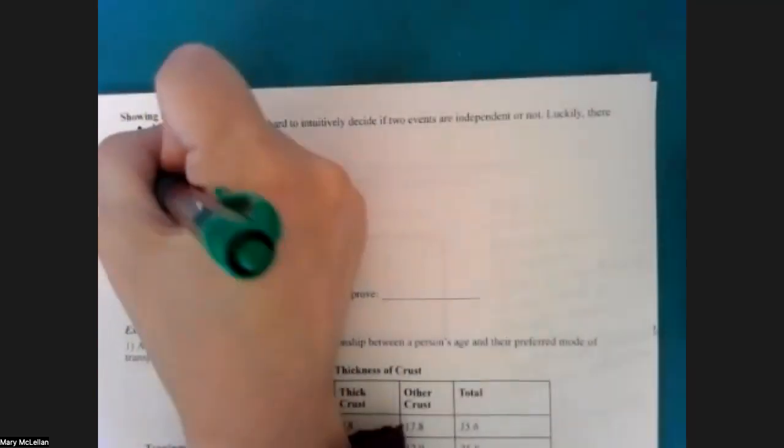So 36 over 122 is my probability, and that's approximately 0.295. Next problem, next page. We're zooming along. Okay, last page. Showing independence. So most of the time it will be hard to intuitively decide if two events are independent or not, but we have a way we can prove it.